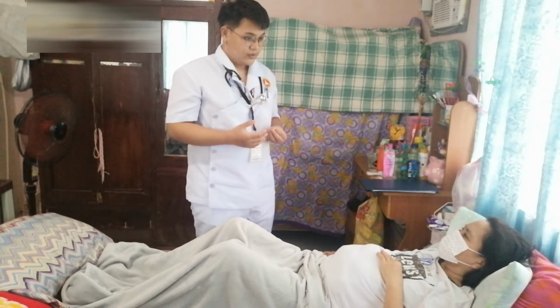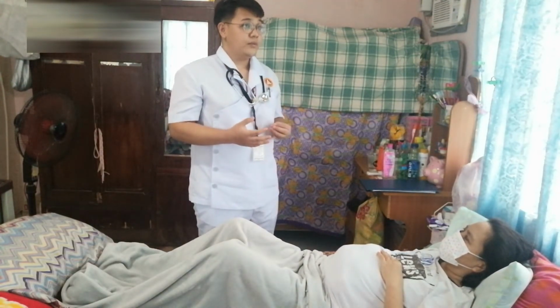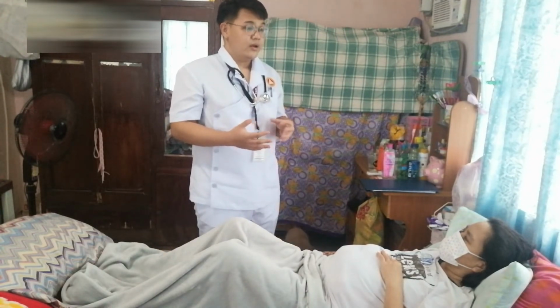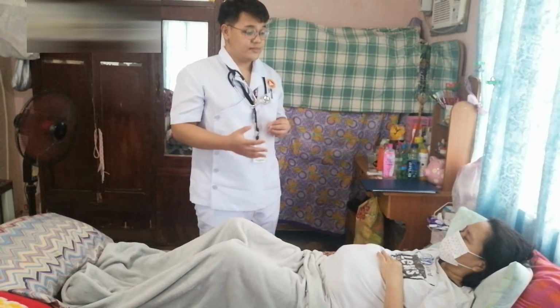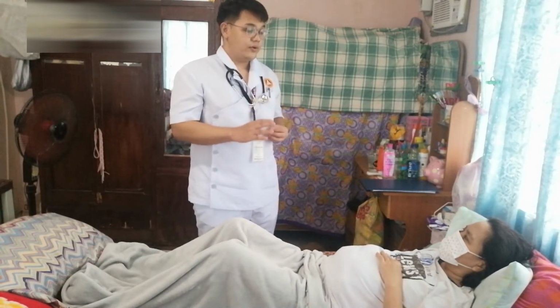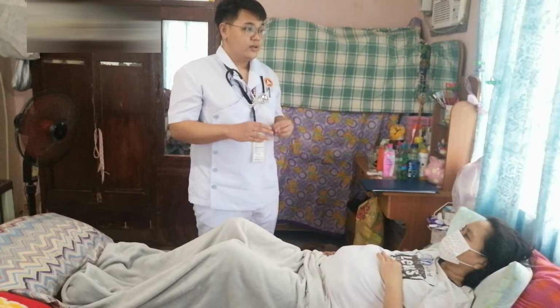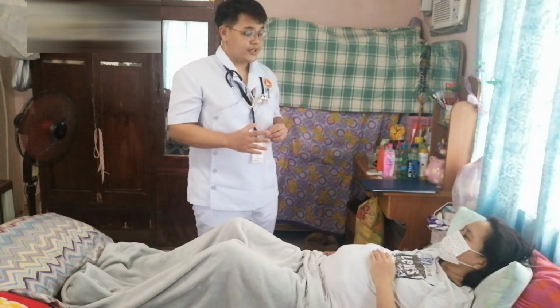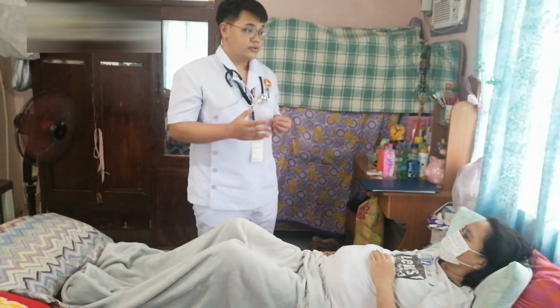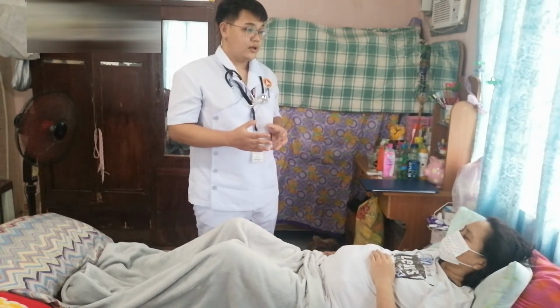Okay po? So, for our findings po, when we palpate and find that baby's head is on the same side as the small parts, meaning the head is flexed. And if the head is palpated on the same side as the fetal back, meaning the cephalic prominence of the baby is extended.